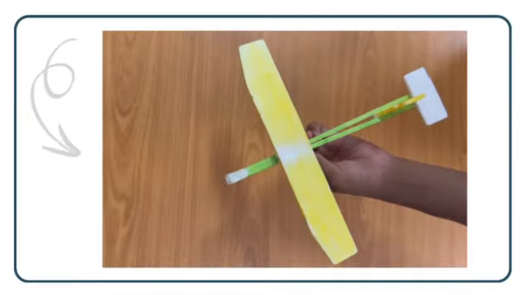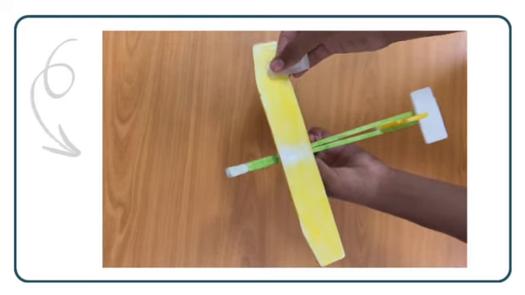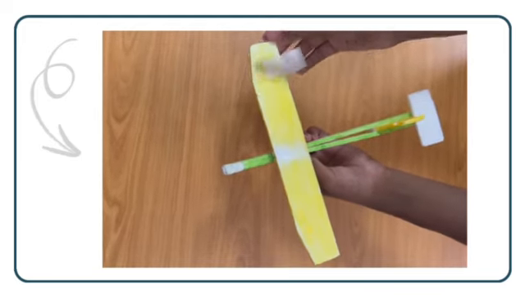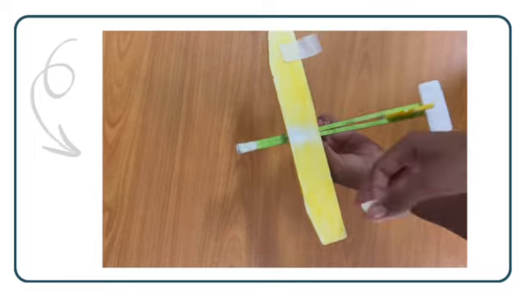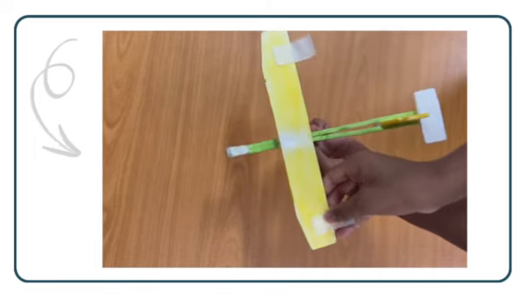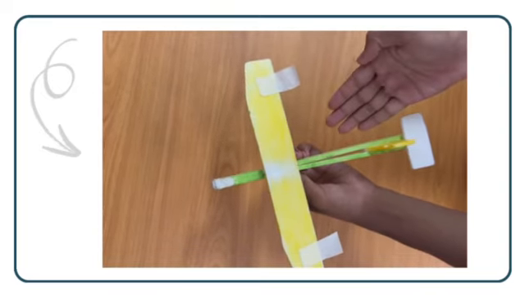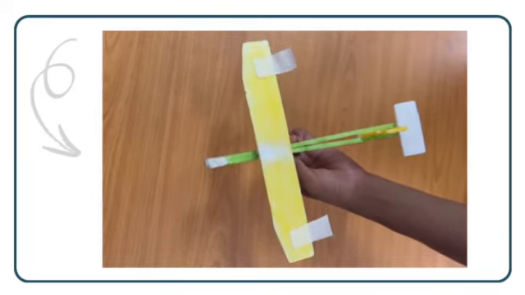On to our next question, we will add tabs on the back of each wing near the tips. This is to make ailerons for your glider. Turn one up a little and the other one down.